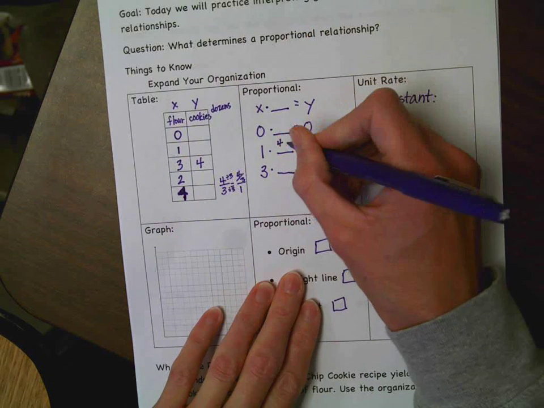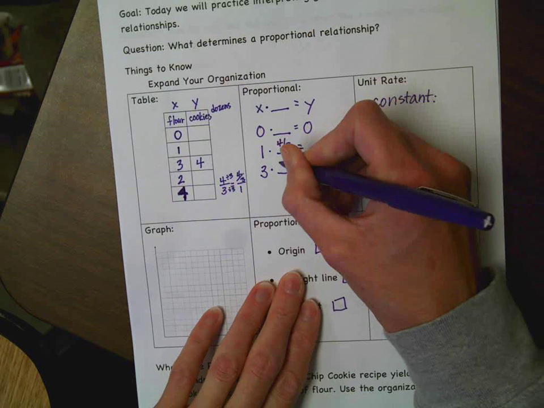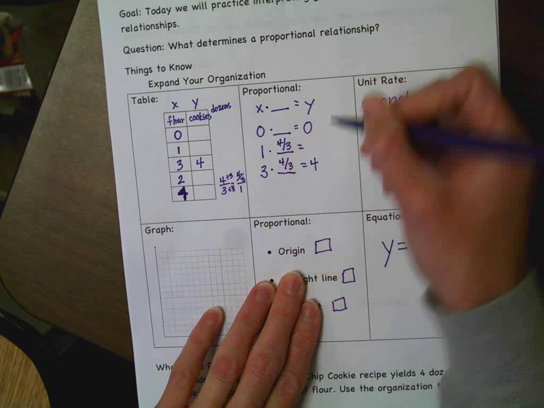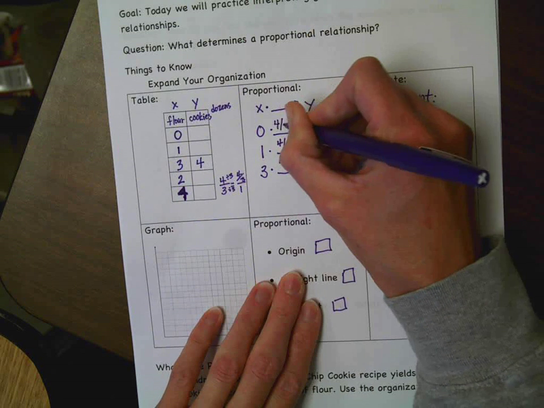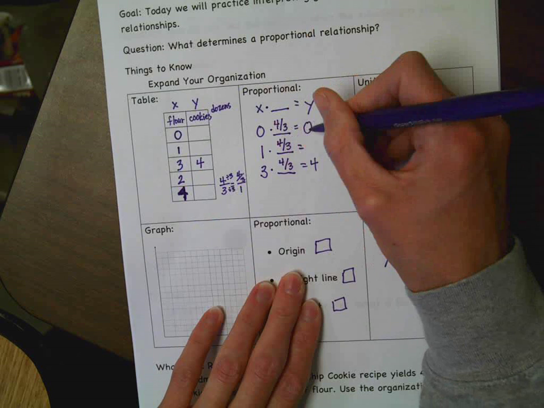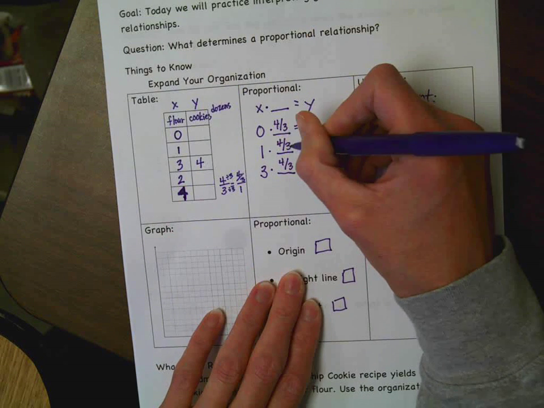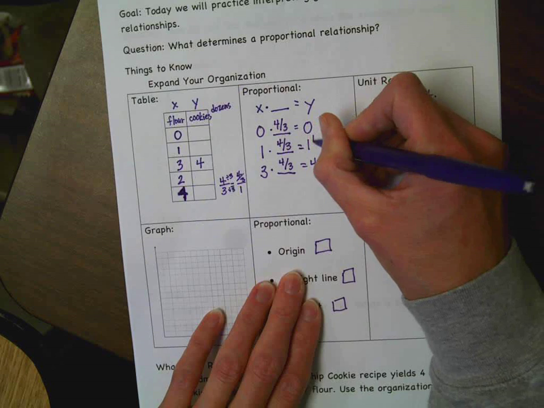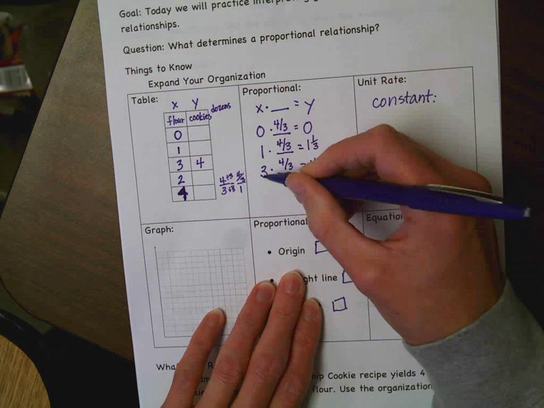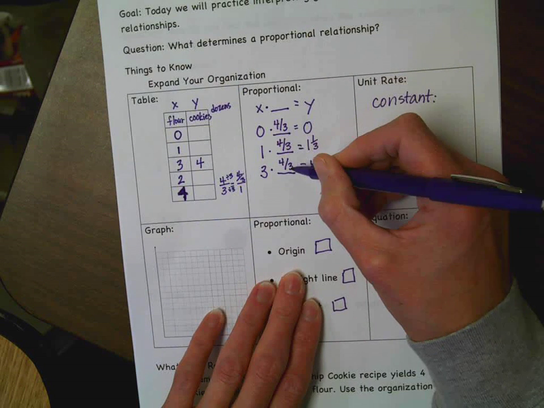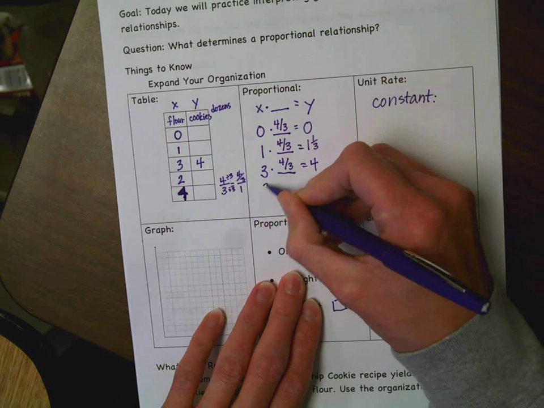So it would work. So we could say that our unit rate or our constant is 4/3. So if we put 4/3 in here, 4/3 up here, right? So 0 times 4/3 is still 0. 1 times 4/3 gives us 4 divided by 3, which is 1 1/3 dozen. 3 times 4 is 12, divided by 3 is 4.